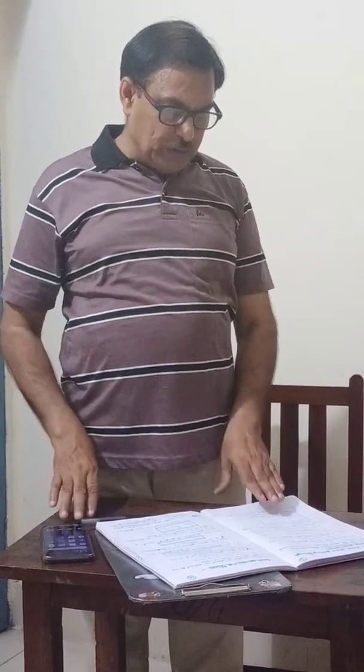Therefore, eliminating a, b, c and d from these 4 equations, we get a determinant of 4 by 4 whose first column is x, x1, x2, x3, second column is y, y1, y2, y3, third column is z, z1, z2, z3, and fourth column is 1, 1, 1, 1. This determinant is equal to 0. This is the required equation of the plane passing through 3 given points. Clear?